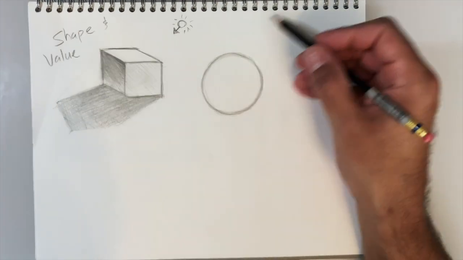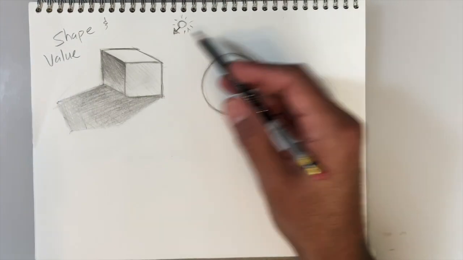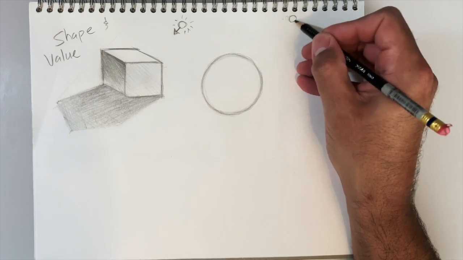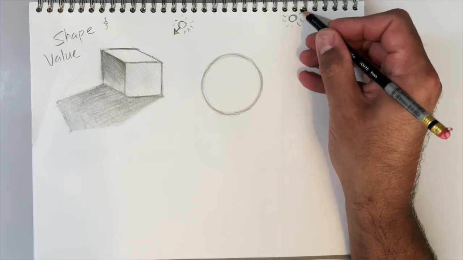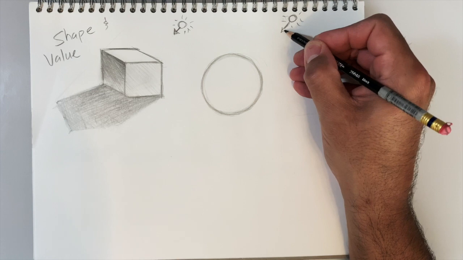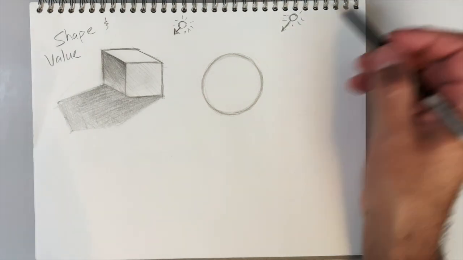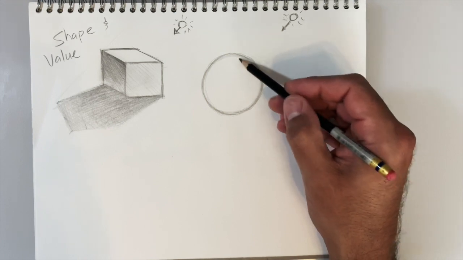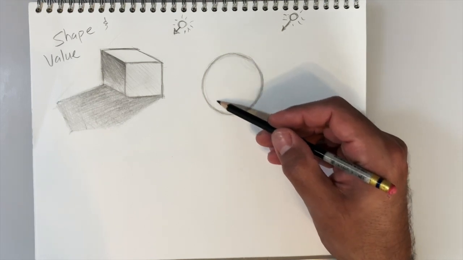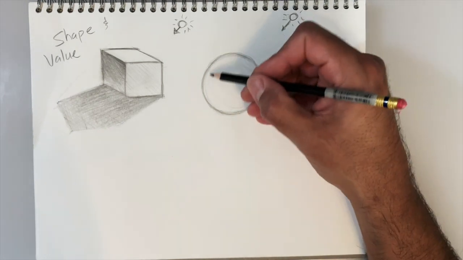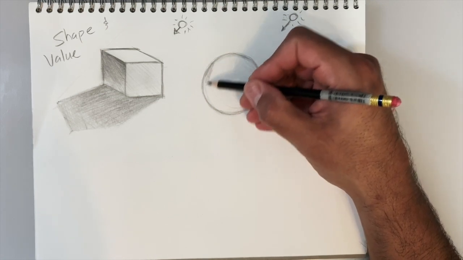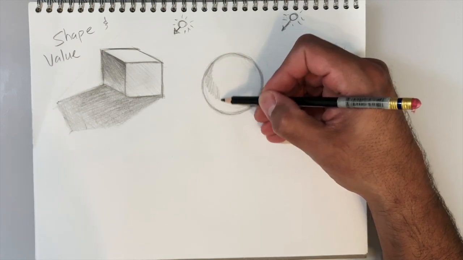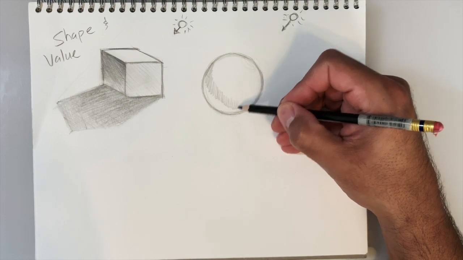And let's go ahead and use the same light source. Now I could draw it again. I will for this, but as long as you have the idea where the light source is coming from. Okay, so my highlight is going to be where the light source hits it. So it's going to hit it kind of right here. And my shadow side is going to be back here. And because the surface is curved, we're going to get this core shadow.